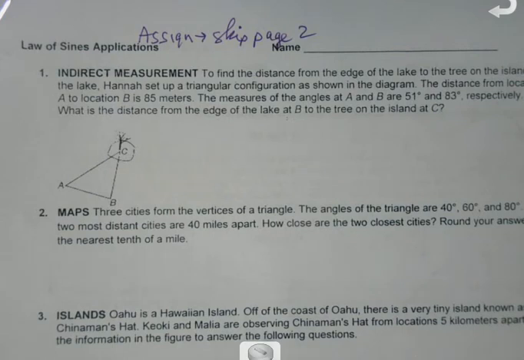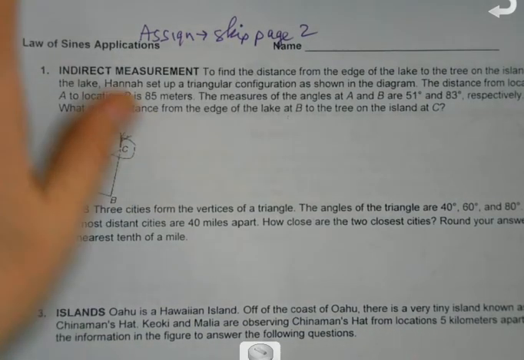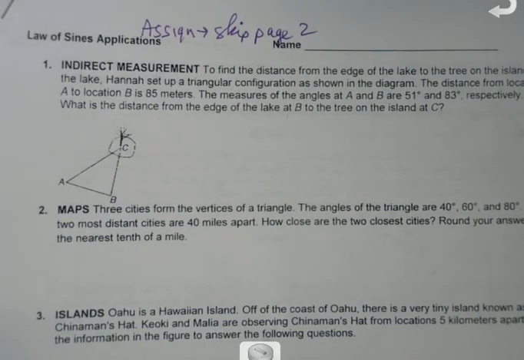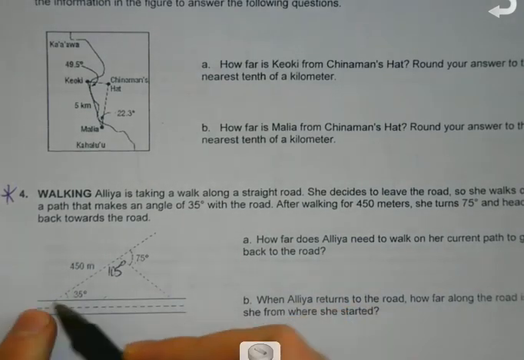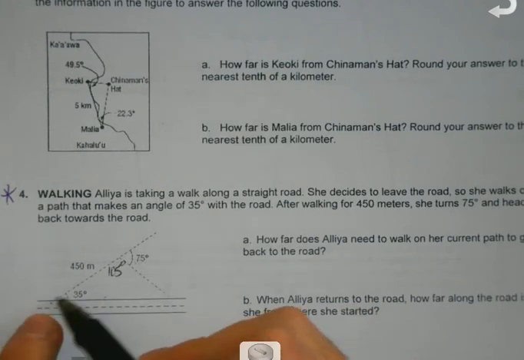So what I'm going to do is I'm going to pick a problem or two from each of these other pages and just walk you through how these work. A lot of them are going to have pictures for you. You're just going to have to put labels on numbers and then use the formulas. But I will warn you, it will switch back and forth some between sines and cosines. So like if we go down, let's say to number 4 here at the start, we go, okay, we've got Aaliyah taking a walk along a straight road. She decides to leave the road, so she walks on a path and makes an angle at 35 degrees with the road. So we're walking, here we go.